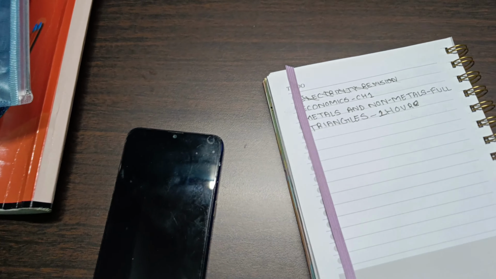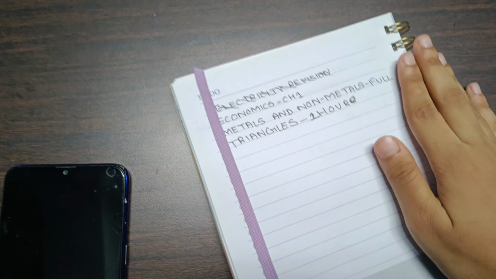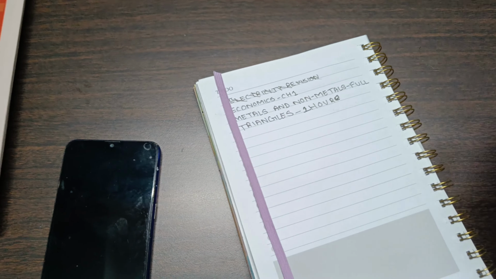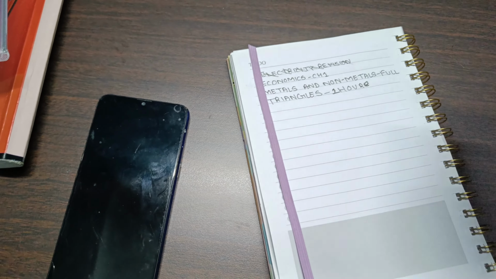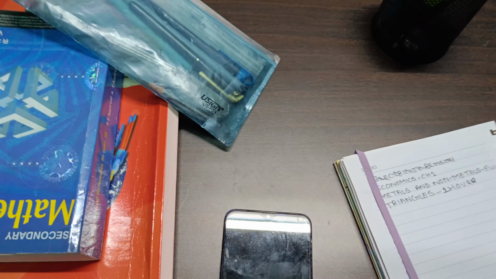From metals and non-metals, I have made notes of half of the chapter, so the rest half of the chapter is left. And from economics, I have done around 45 minutes of the lecture plus notes. And from triangles, I practiced it from the R.S. Agarwal book today, as I had already mentioned in the tuition part that I did around 12-14 questions.